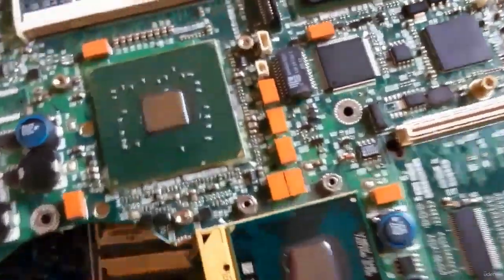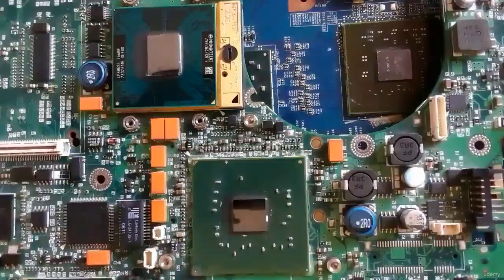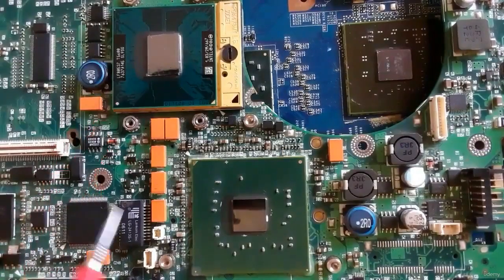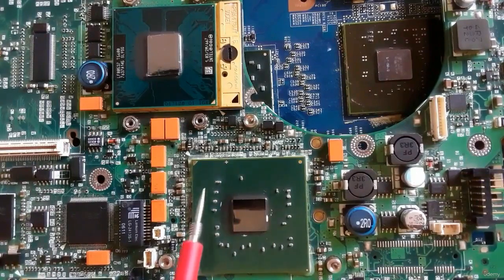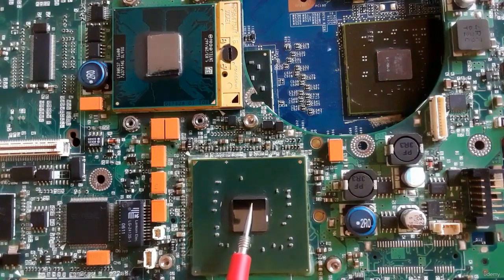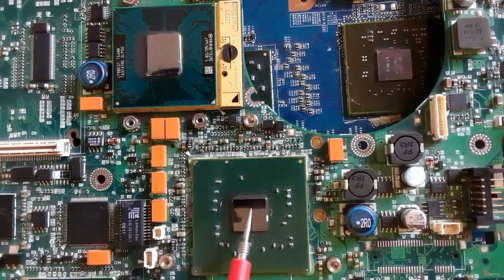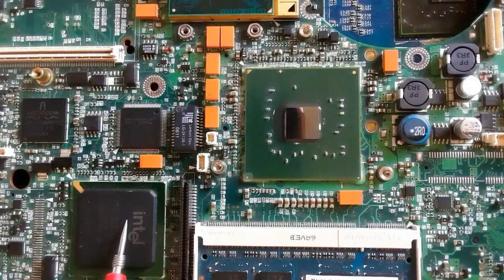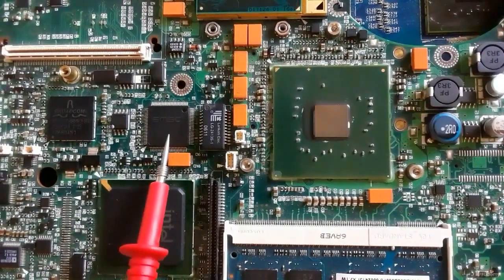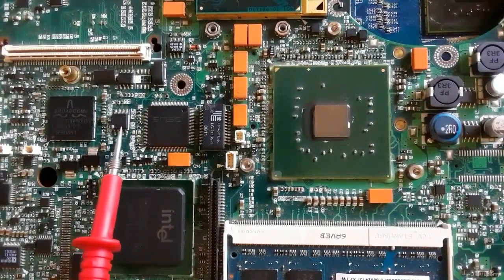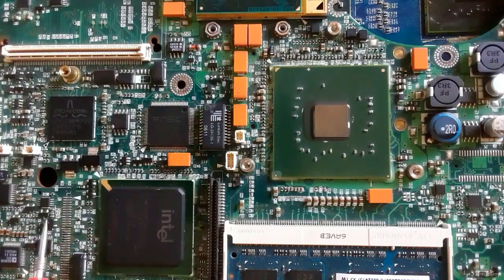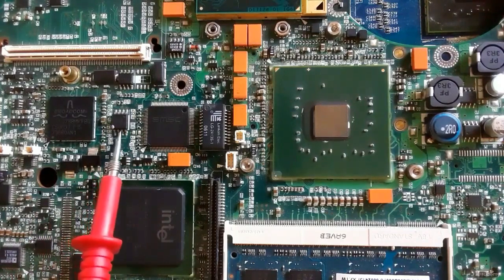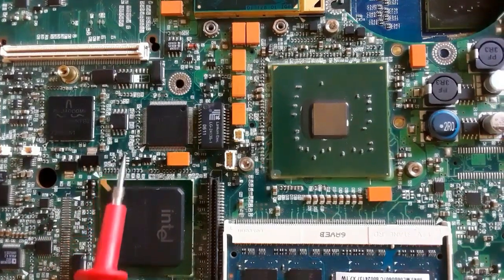So here we're going to see another motherboard. So this is the processor. Here we have the GMCH or the North Bridge, as you can see, with the graphic card. The graphic card is integrated with this GMCH, and here we have the ICH, as you can see. This is the Super I/O. This is the BIOS, basic input-output system, with 8 pins. This is an 8-pin BIOS.